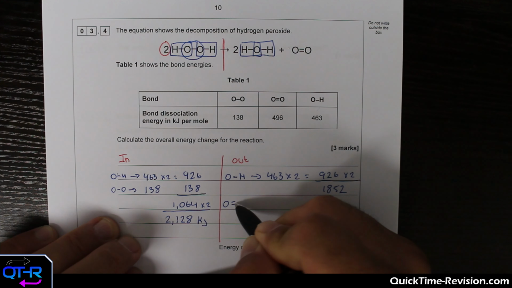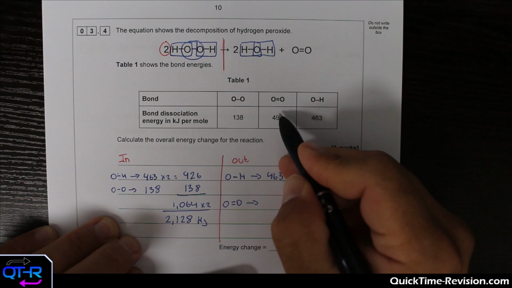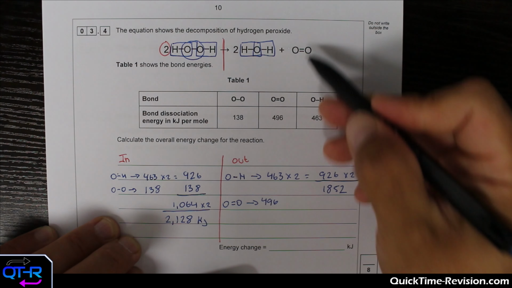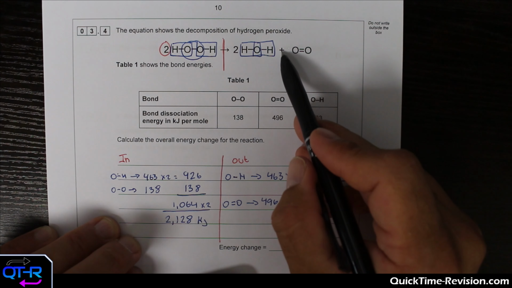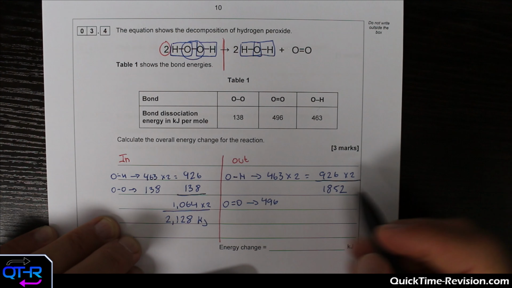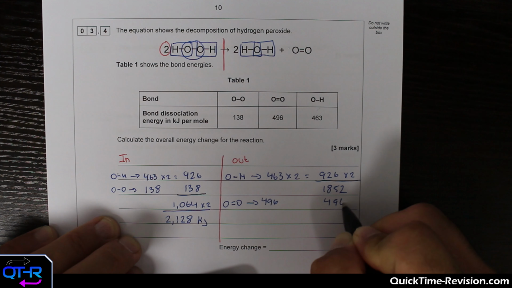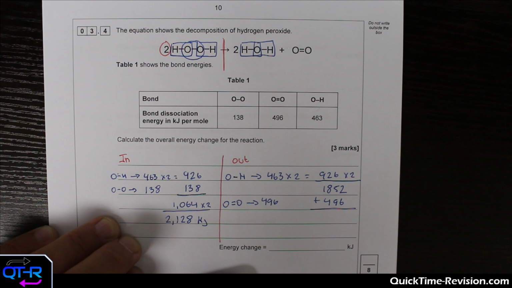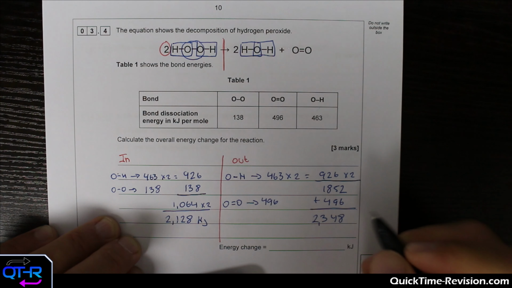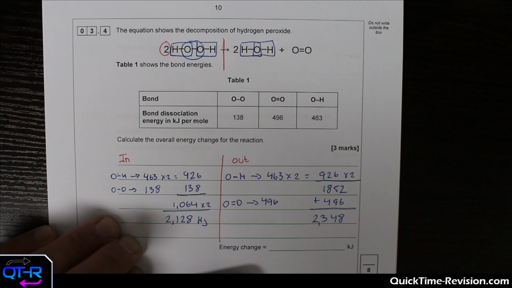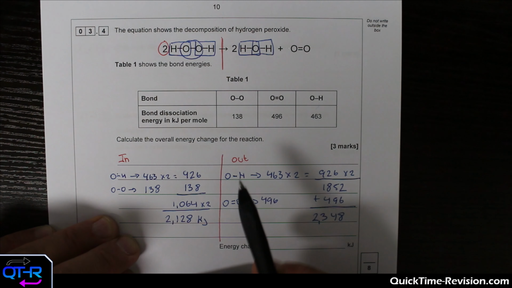Now I'm going to do the same thing for the oxygen over here. Oxygen double bond O is going to be 496, and I've only got one set of those. That 2 doesn't apply to that because it's before the symbol, so that is just 496. I'm going to add those two together, plus 496. That's going to give me 2348.